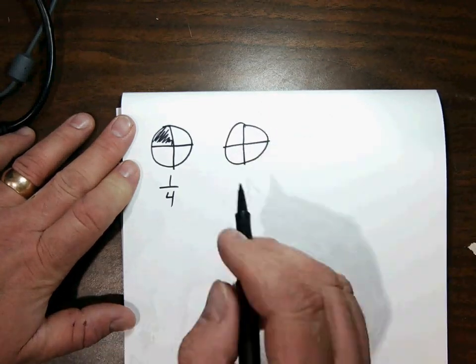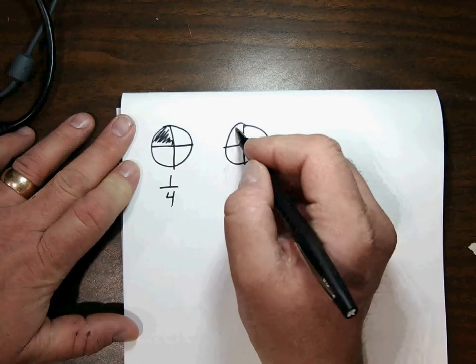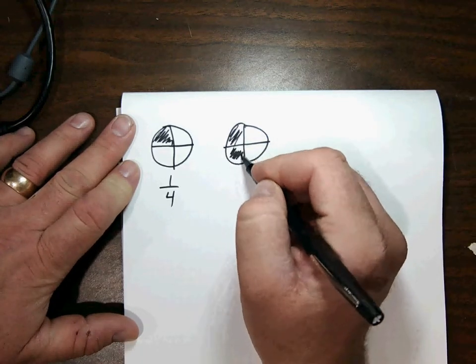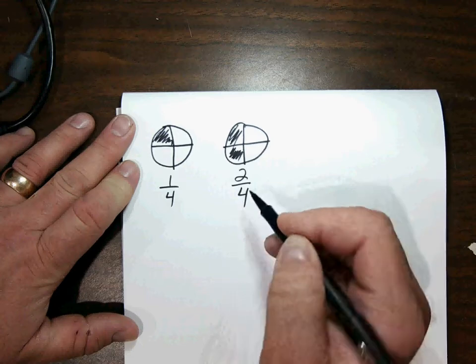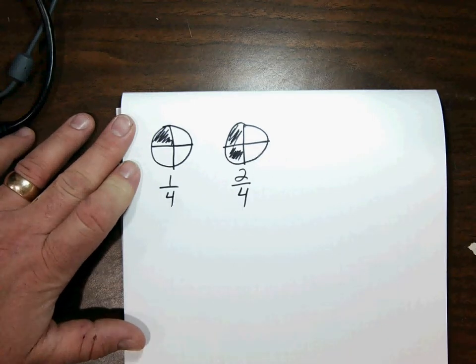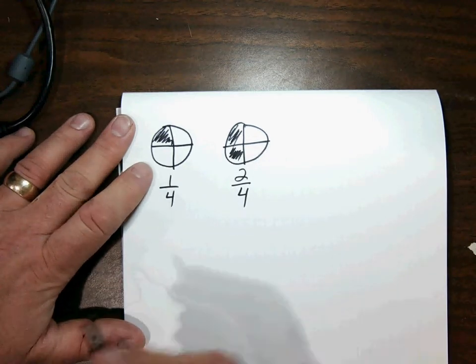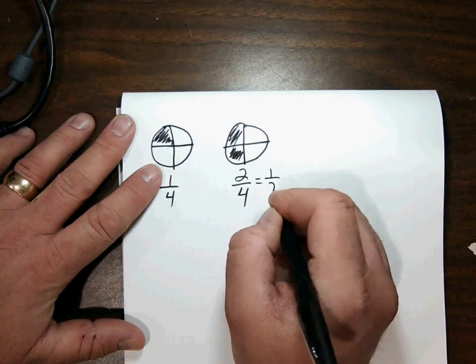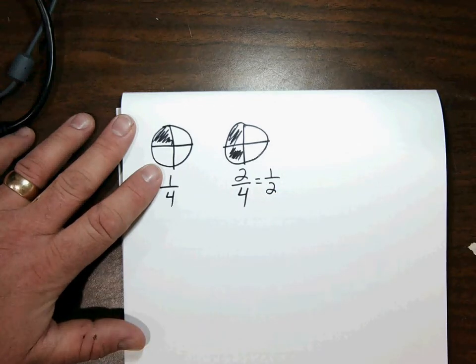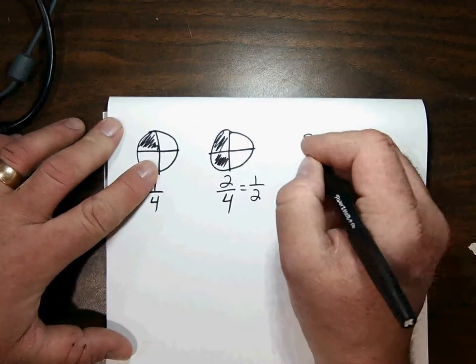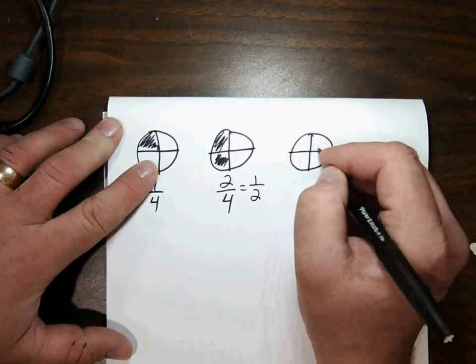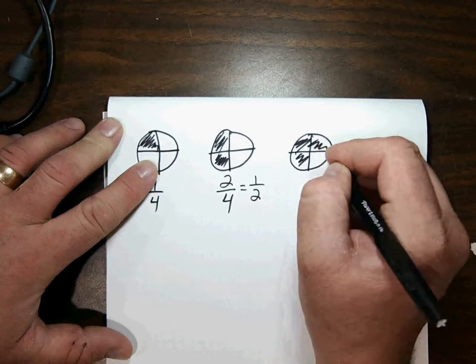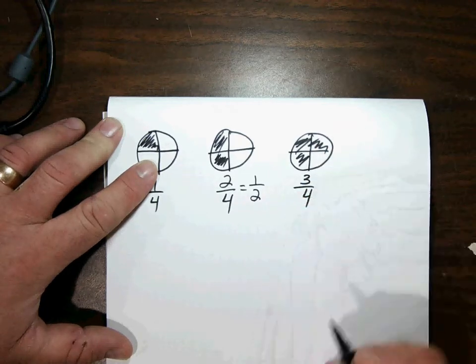Pretend I'm drawing, nice and pretty. Here, I've got 2 out of 4 pieces shaded. Now you may say, well, that's half the pie, right? We're going to get there. 2 out of 4 is 1 out of 2, is half. We'll talk about that. Here I'm going to have 3 out of 4 shaded. Sounds pretty good.